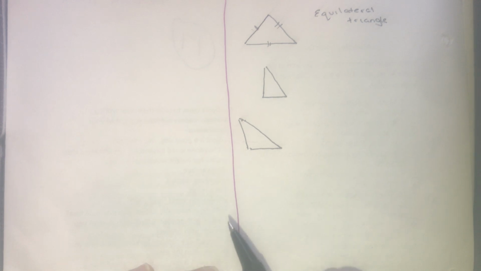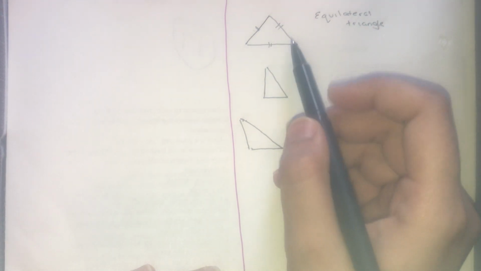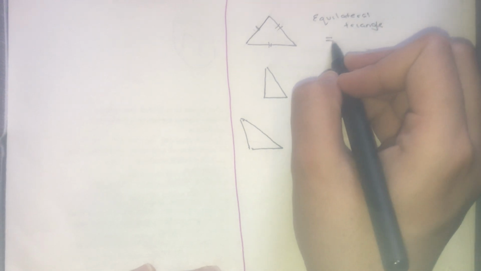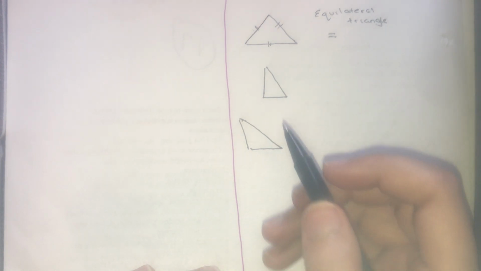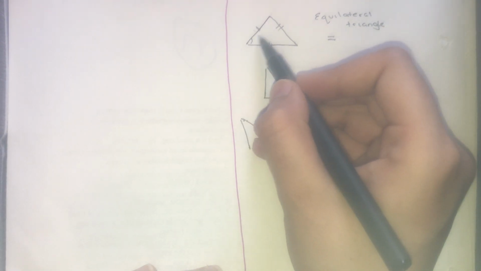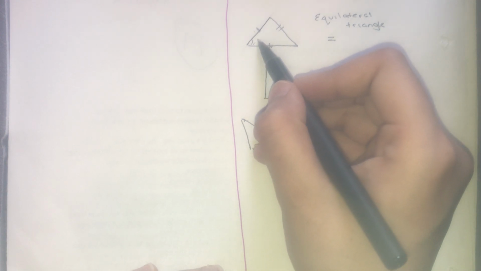So, an equilateral triangle is whereby all sides of the triangle are equal. Okay? And all angles are equal. So, if we know that a triangle is 180 degrees, each angle will be 180 divided by 3, that is 60 degrees.